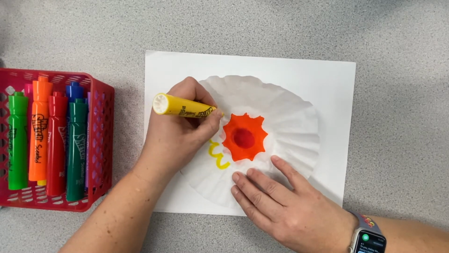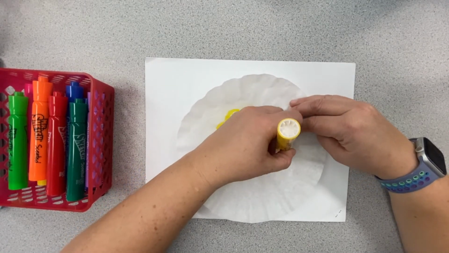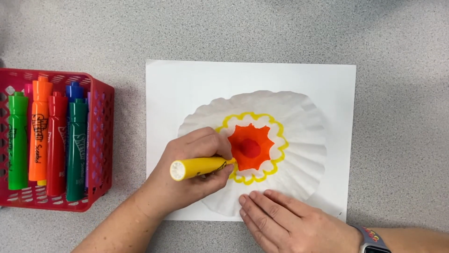You are free to use any colors you choose. Start in the middle of the coffee filter and work your way out to the edge, adding color and filling up all of the white space.